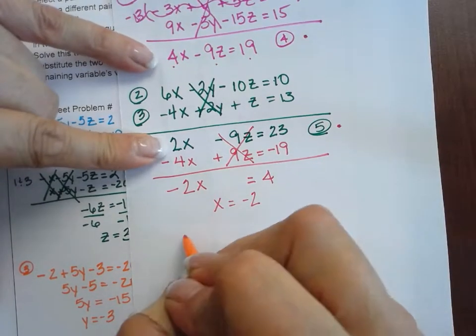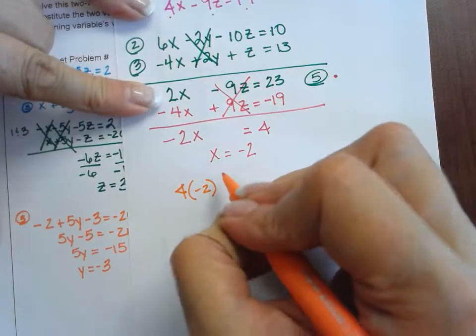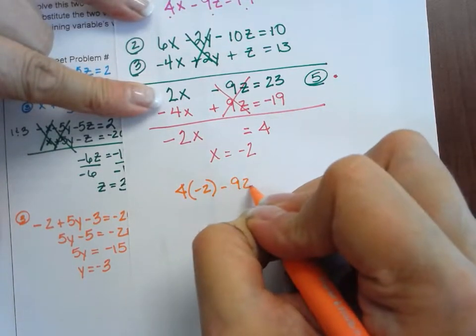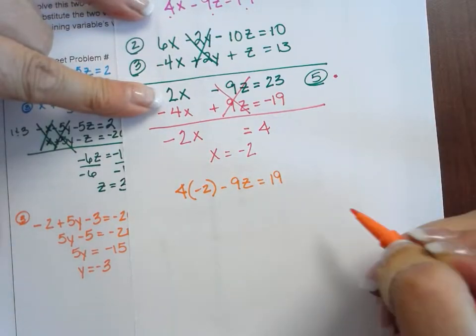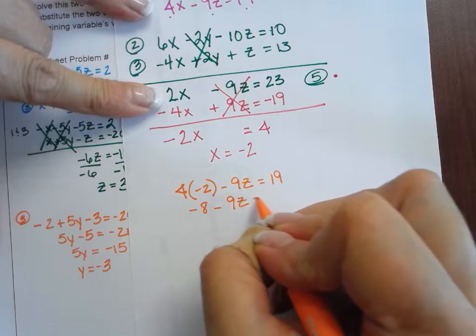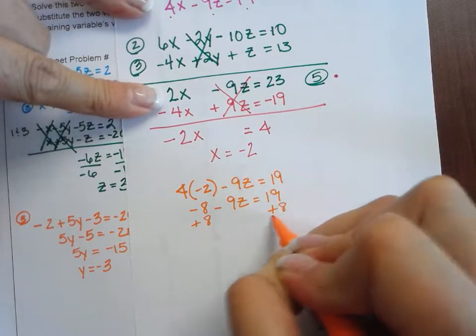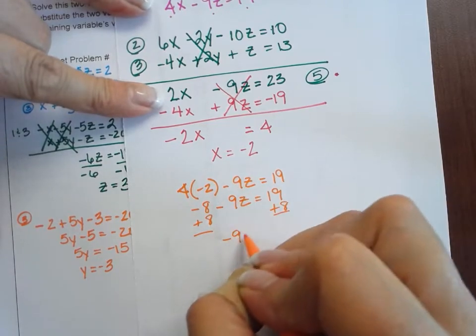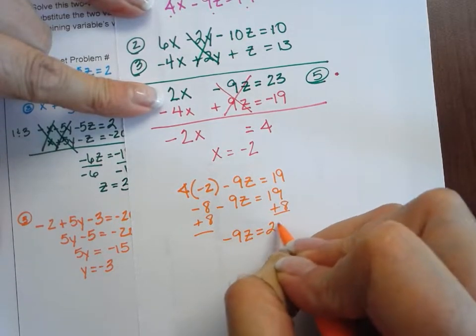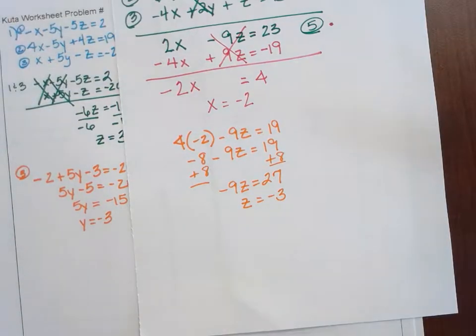So 4 times negative 2 minus 9z is equal to 19. So negative 8 minus 9z is equal to 19. And when I add 8 to both sides, I get negative 9z equals 27. So z is negative 3.